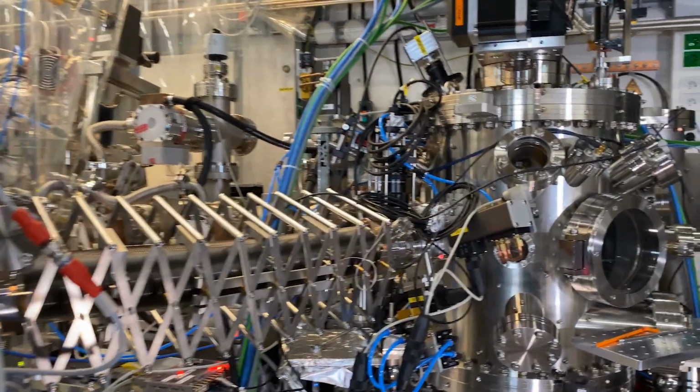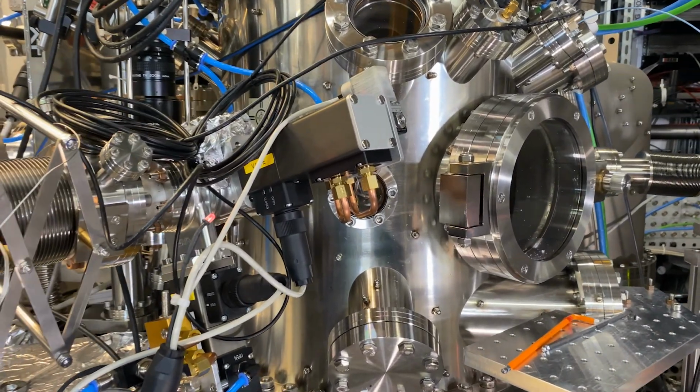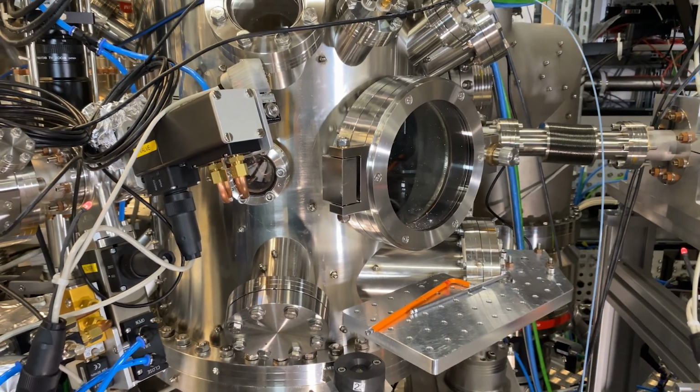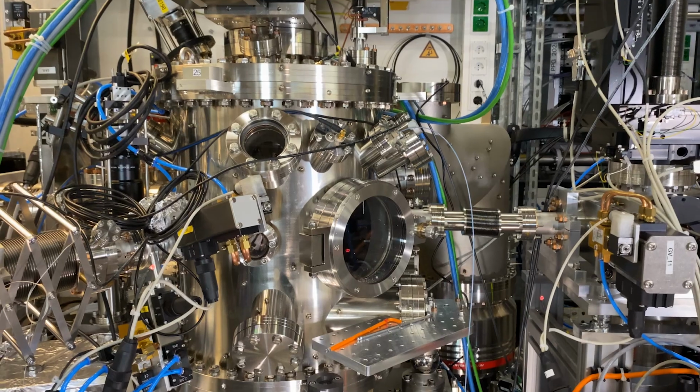You have in the target chamber a liquid flat jet, which you excite with a laser to initiate a proton transfer process, and then you follow it with X-ray pulses and see in the course of time what kind of changes are induced.